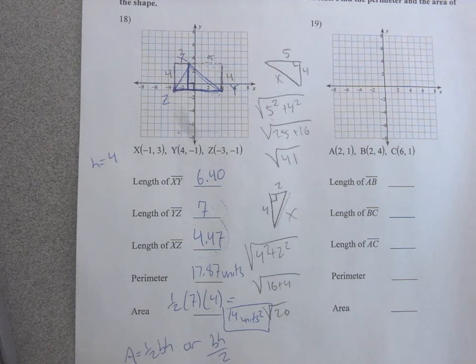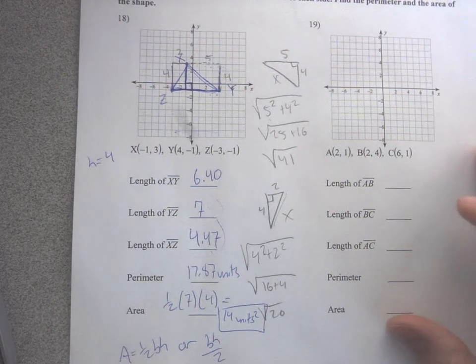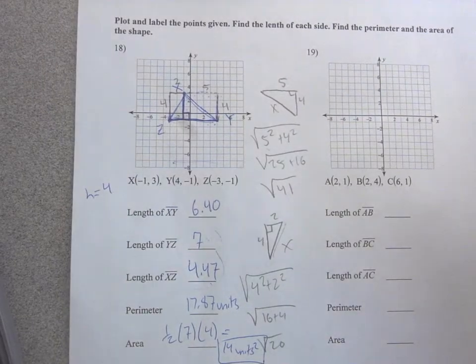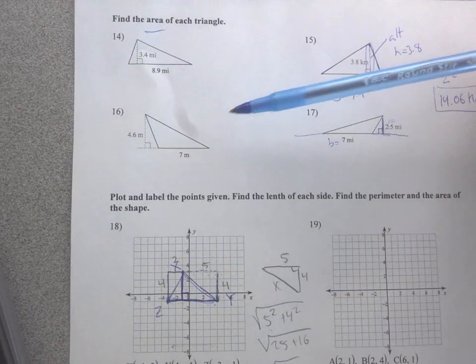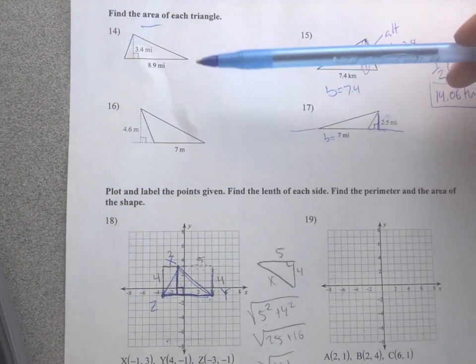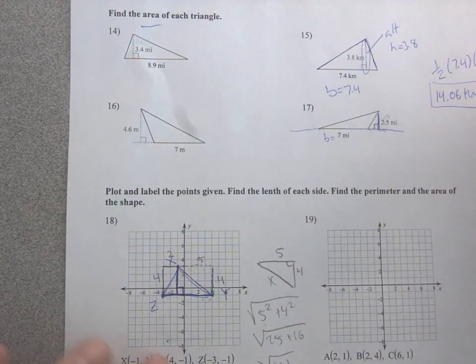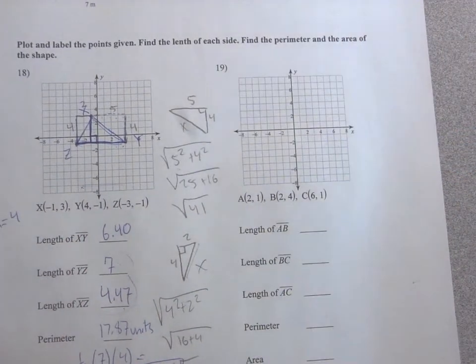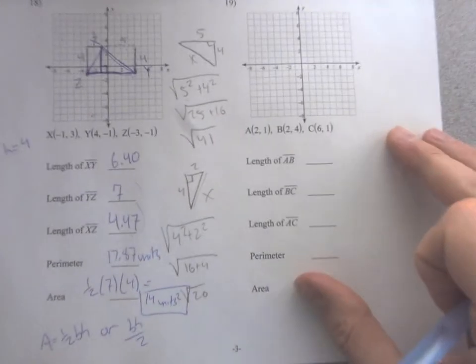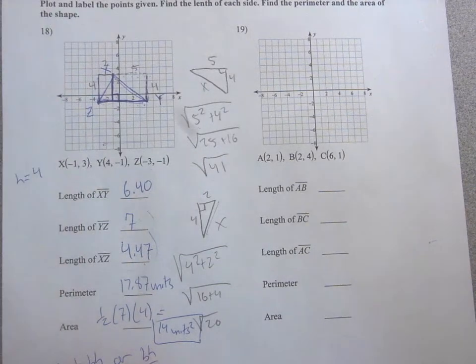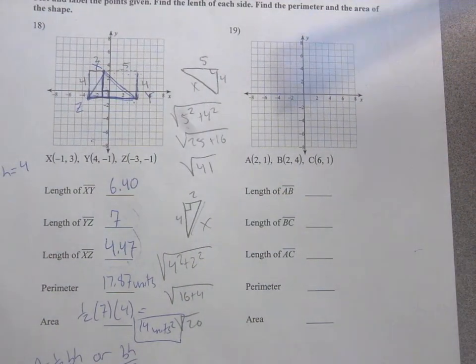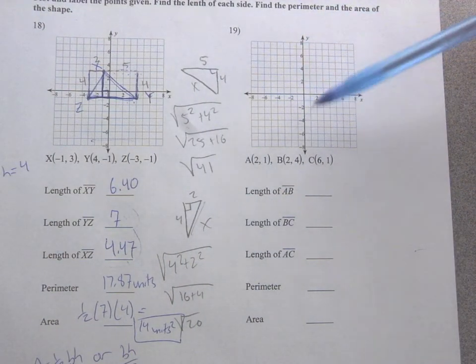Okay, so you've got a few to do. We didn't do all of them, but we did a big chunk of this. So you're going to go back and finish the practice ones, the easy ones. These are just for practice. This is not really the point of the assignment. This is almost like a review of area and how to get it. The main idea here is that we want to be able to find perimeter and area in the coordinate plane, like with graphs of shapes.